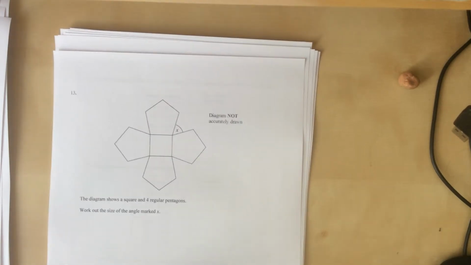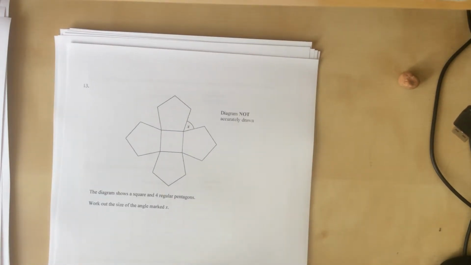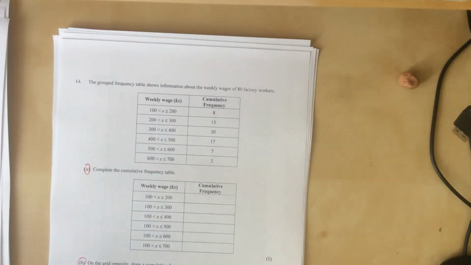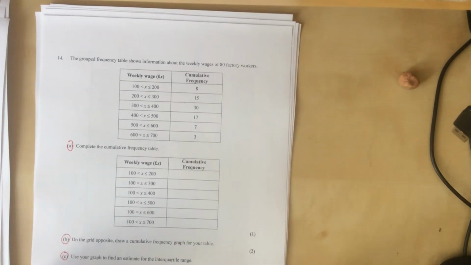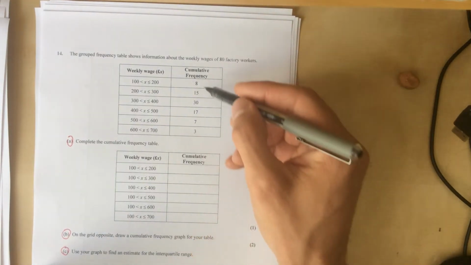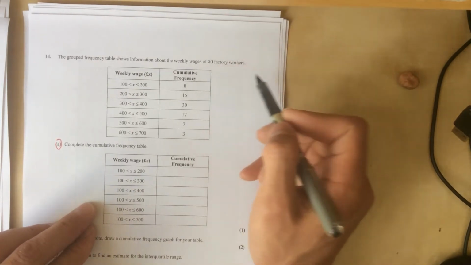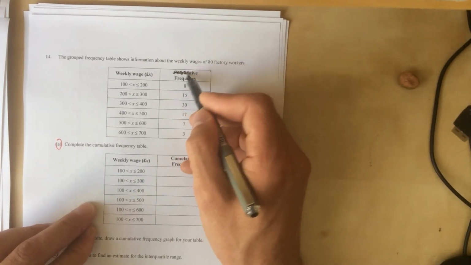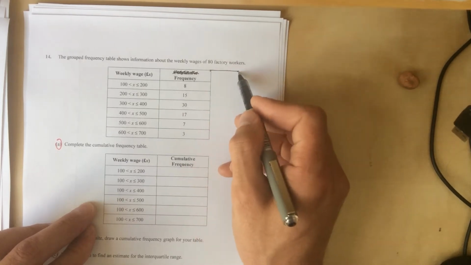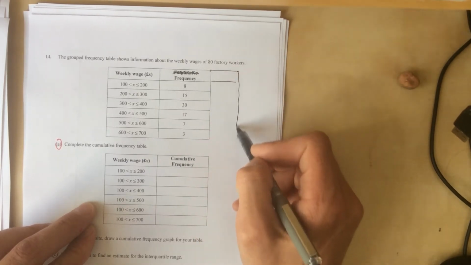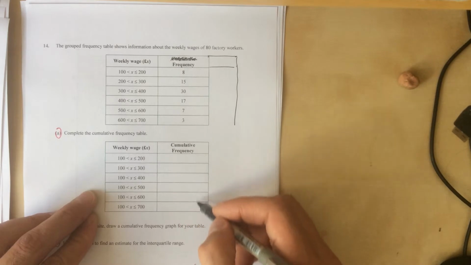Question 13, quite a tricky one, not something we covered this year, so I'm missing that out. Question 14, this is something we've covered this year. Cumulative frequency, if you remember, cumulative frequency means add up as you go. So instead of putting this in an extra column, oh, I just spotted a mistake, that should just say frequency just there. Instead of putting on an extra cumulative frequency column here, we just have a cumulative frequency column here.